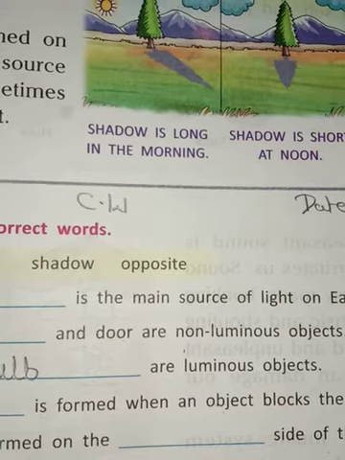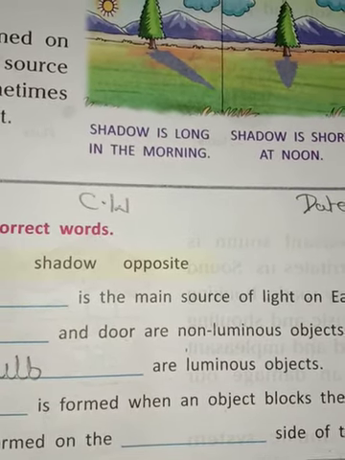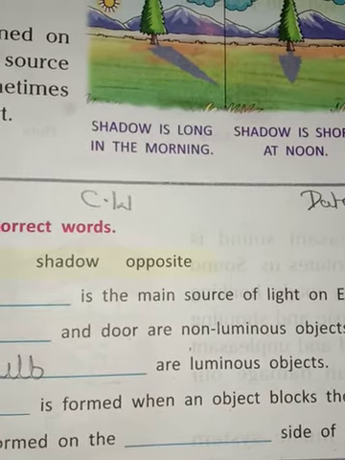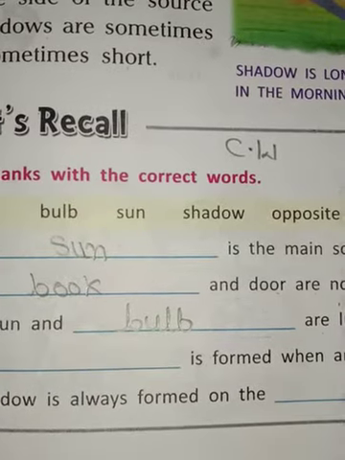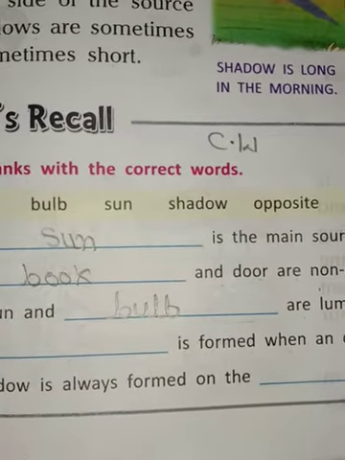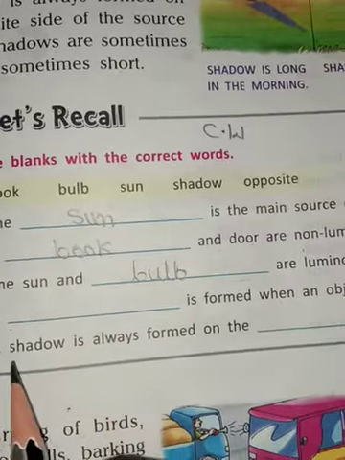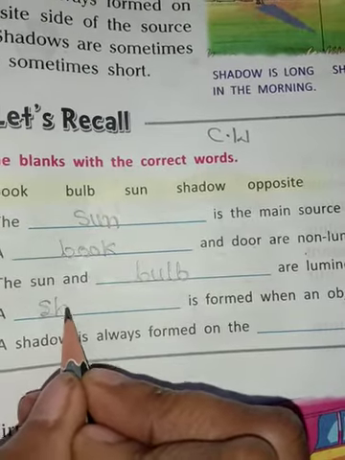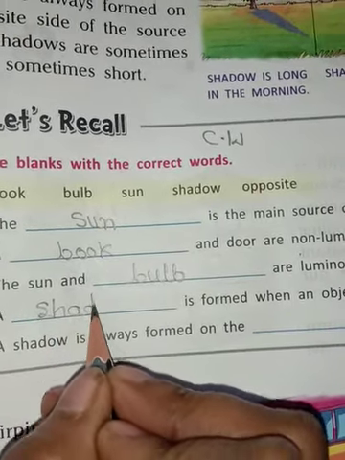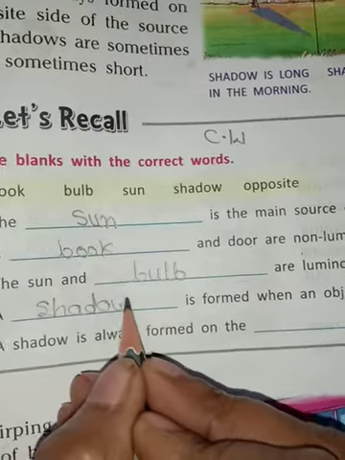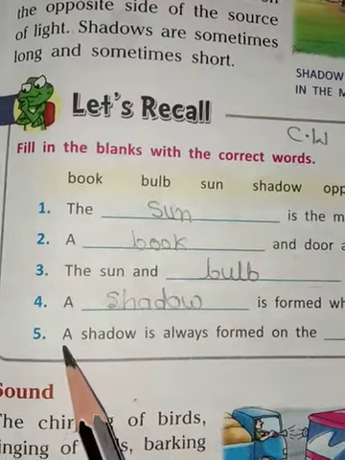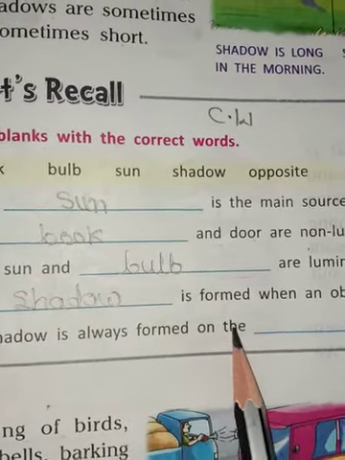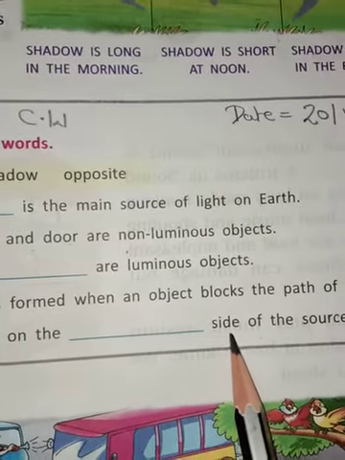A dark figure or image cast on the ground or some surface by a body intercepting or blocking light. So student, answer is shadow. We will write here shadow. S-H-A-D-O-W.